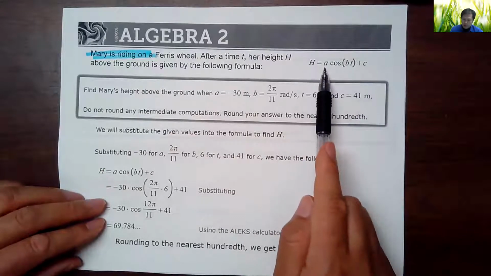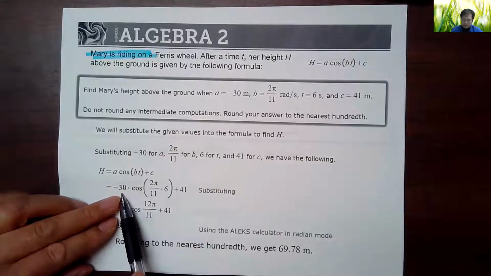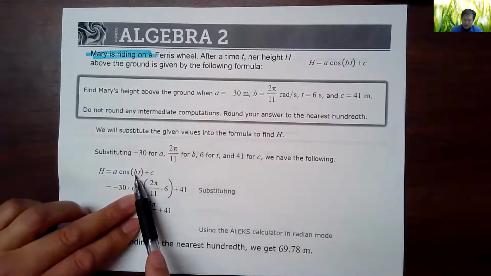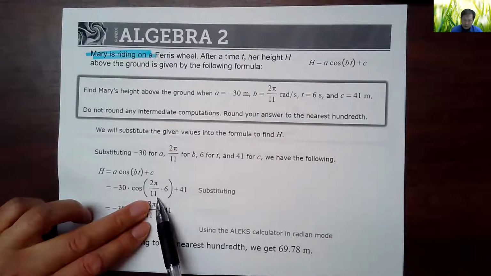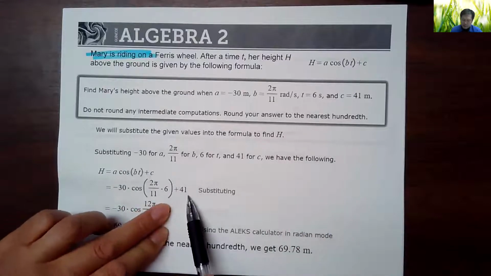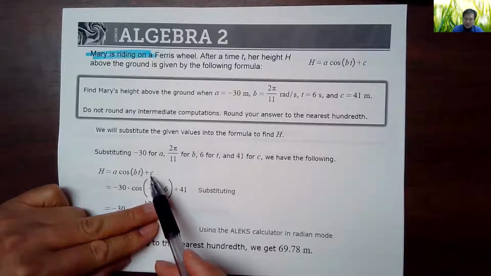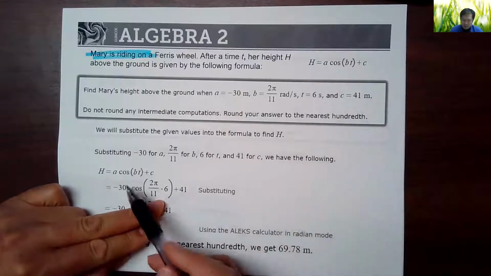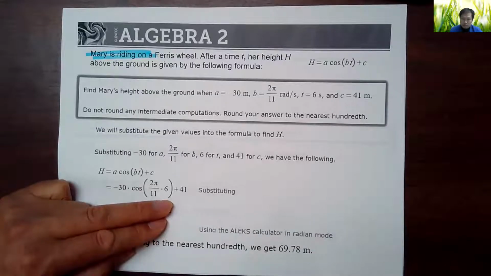So h equals a, which is minus 30, right here, times cosine of b, which is 2 pi over 11, times t, which is 6, plus 41. So if you look at it, the a, b, t, c values are all provided. Plug it in, plug it in, plug it in, plug it in. All you have to do is just type into the calculator.